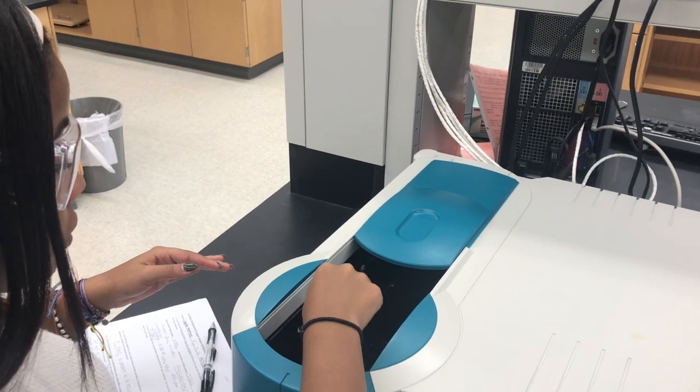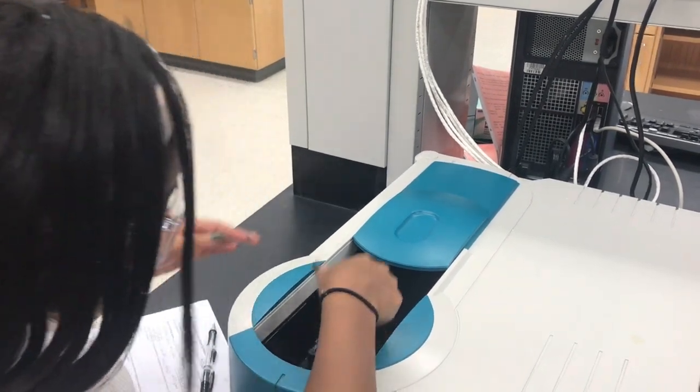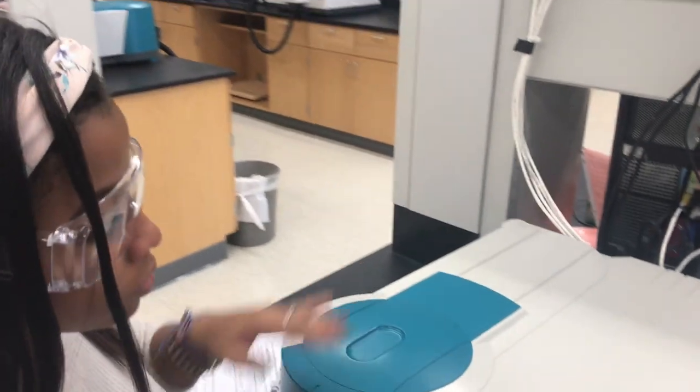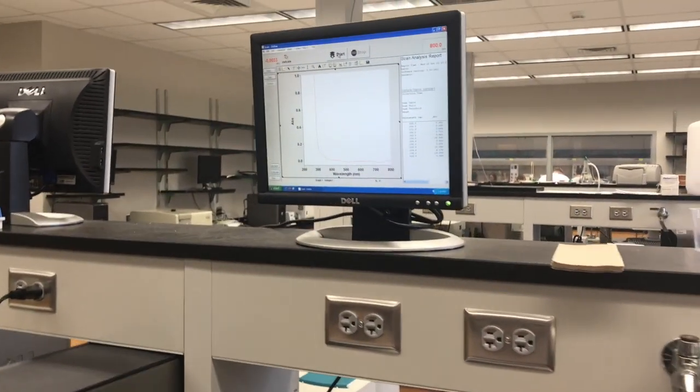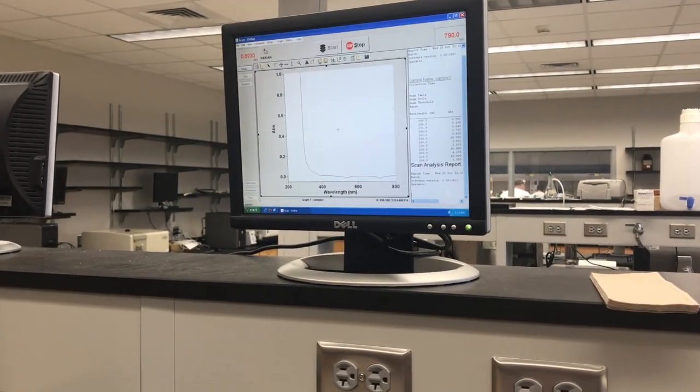It is important to pay attention to the computer to record the absorbance of each solvent. It is also important to pay attention to the graph presented on the screen.